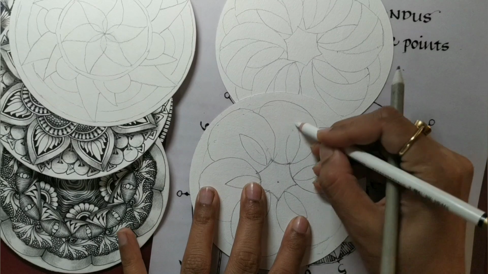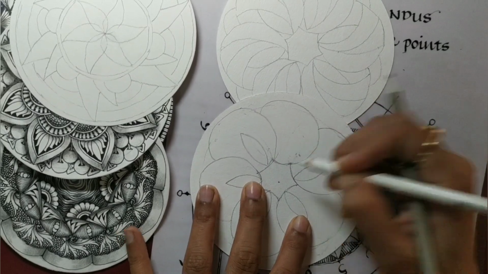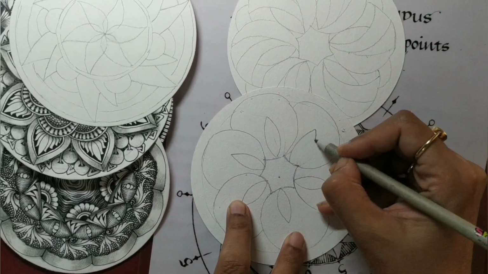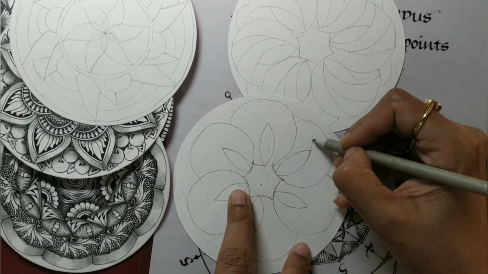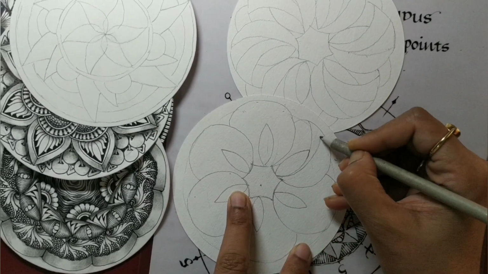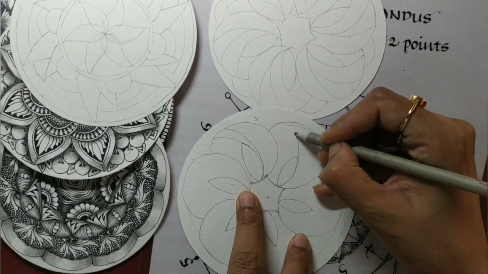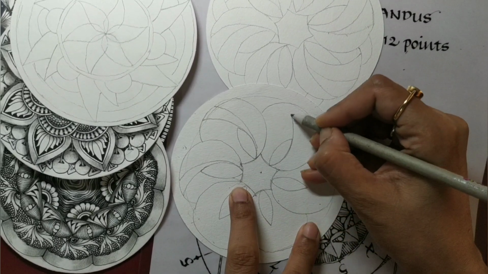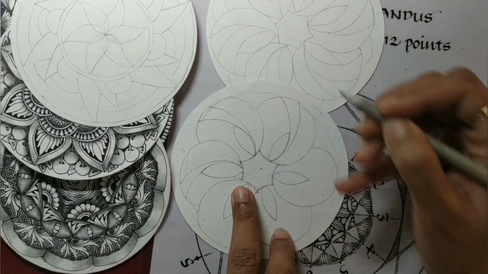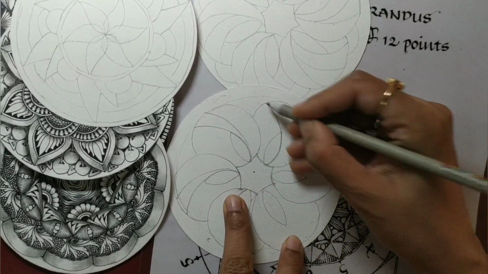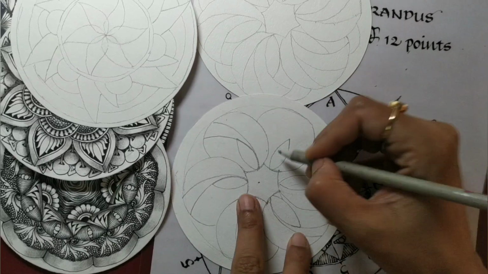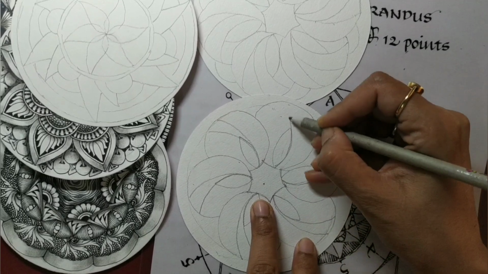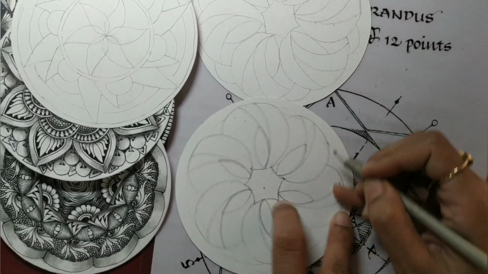So once we have added this petal kind of shape, then it's just extending the lines. Our main job is done, right? Extend this line here, add one more like this. Extend this line there till the end, add one more line like this. Extend this line here, add one more line. Extend it till here, add one more line. Extend this till there, add one more line. Extend this, add one more line, yeah.